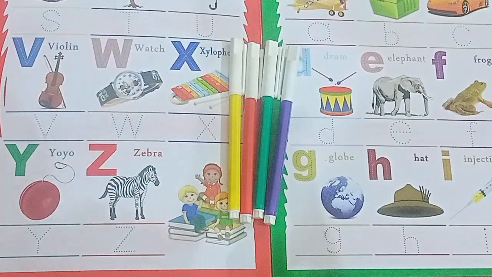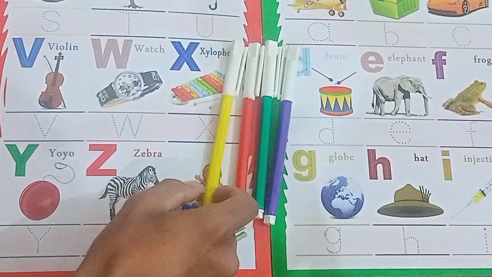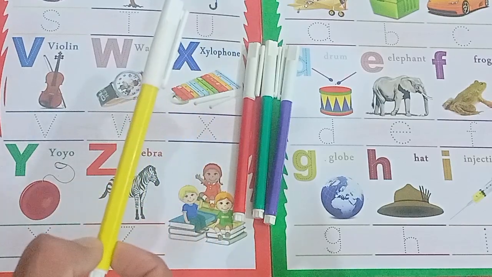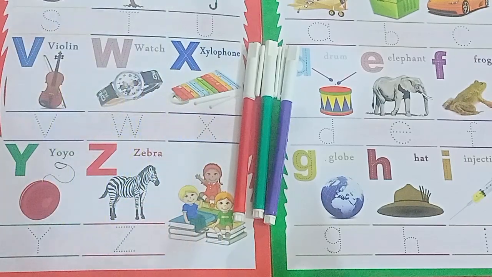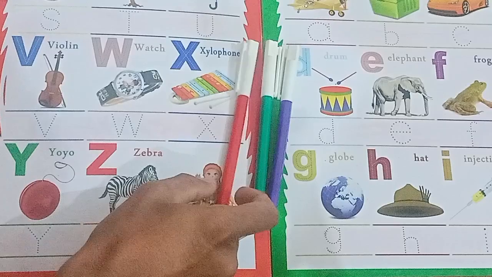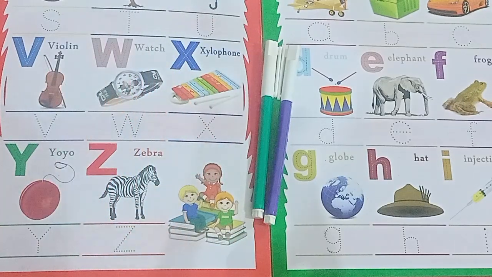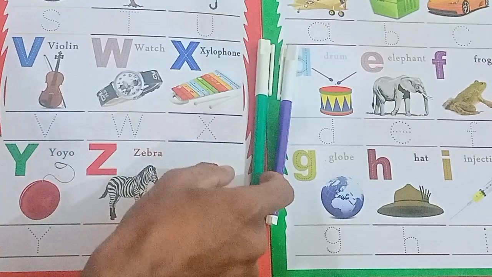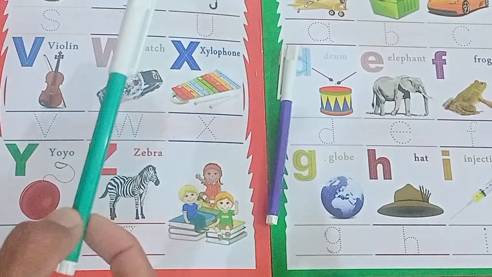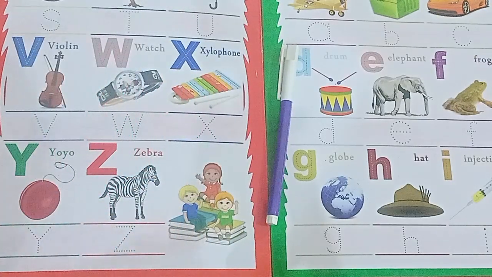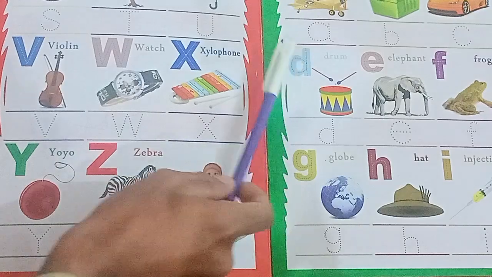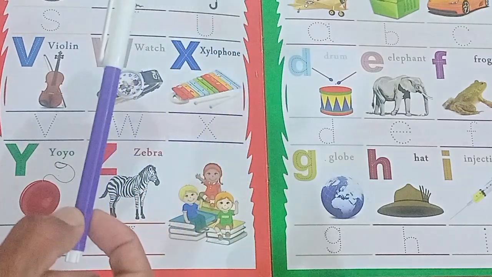brown color, yellow color, red color, dark green color, purple color.